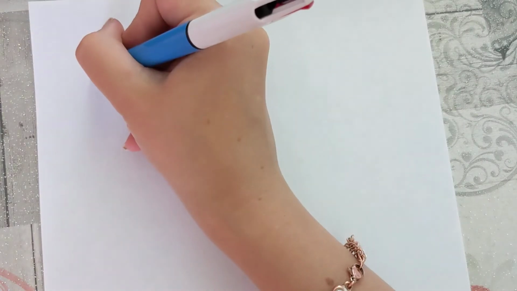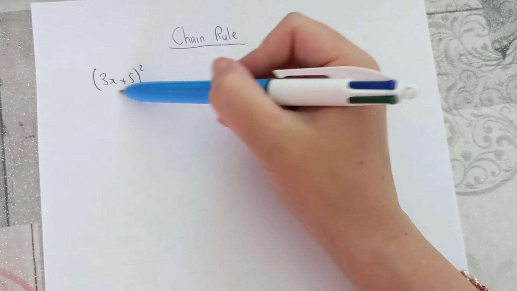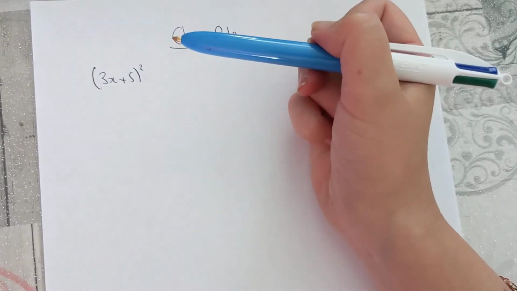So the chain rule is used when you have a function of a function of x. So basically when you've got one function of x inside another one. So for example, something might be like (3x + 5) to the power of 2. So this would be a function of x and then it's to the power of 2.